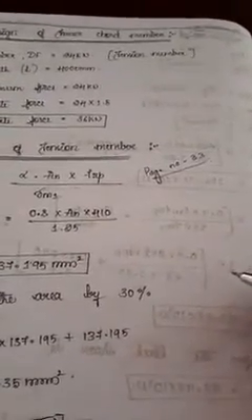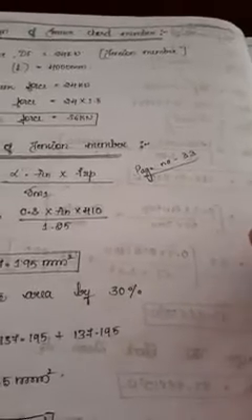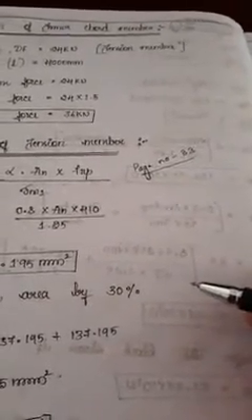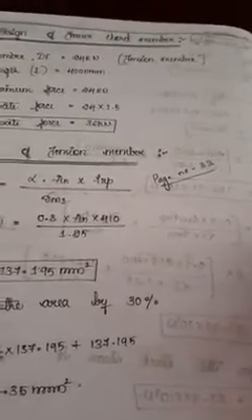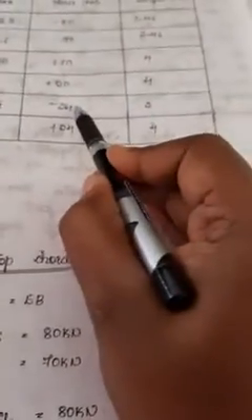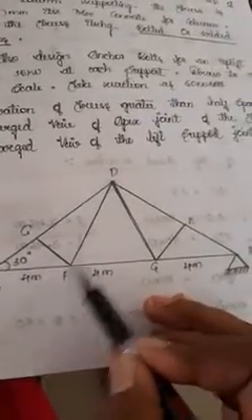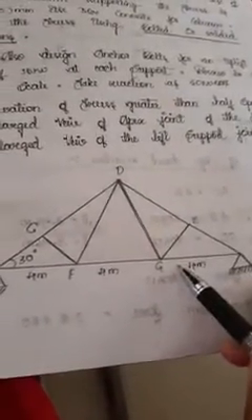Here the inner chord member is DF. The force in DF is 24 kilonewton, and we need to consider this as a tension member as well as a compression member. Look at this, the compression members are CF and EG. CF is also an inner chord member and EG is also an inner chord member.